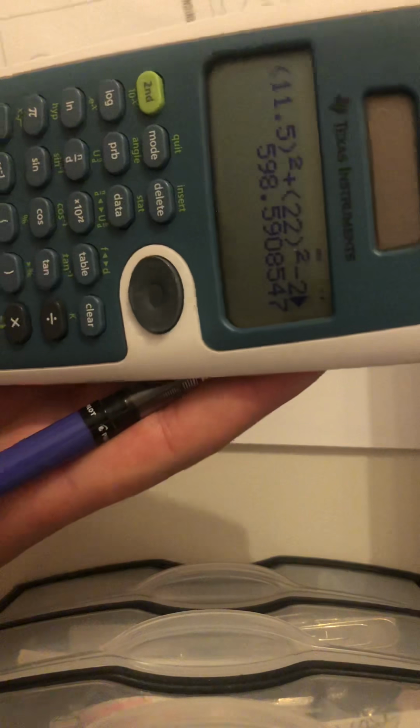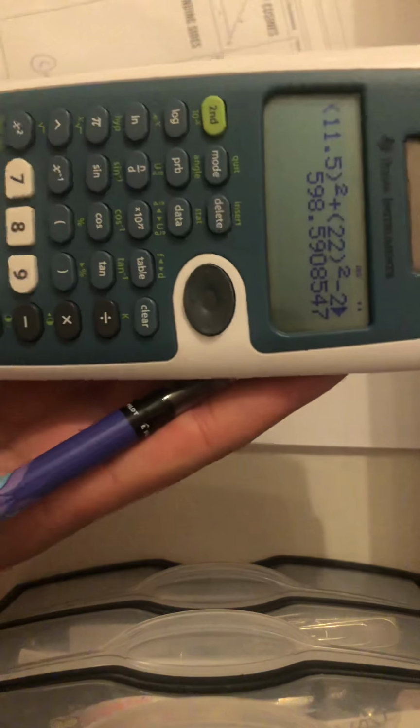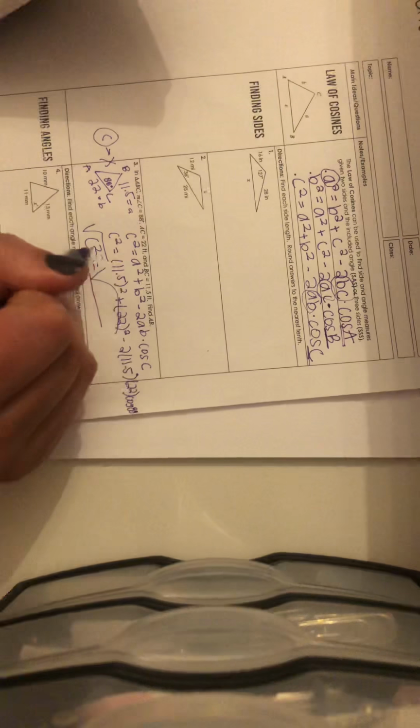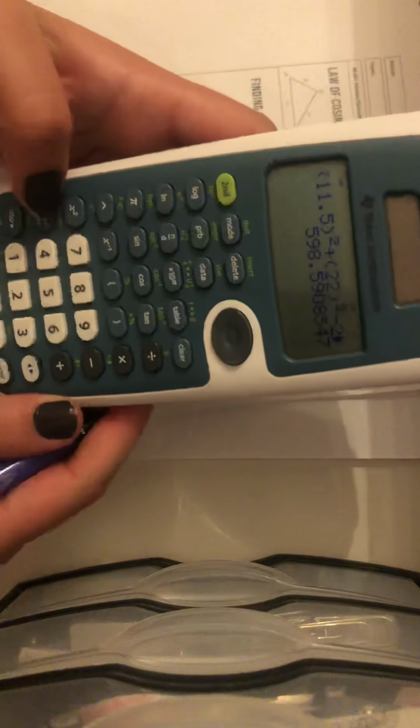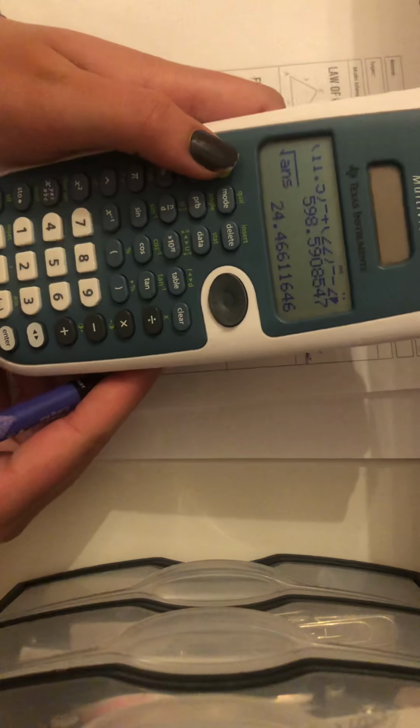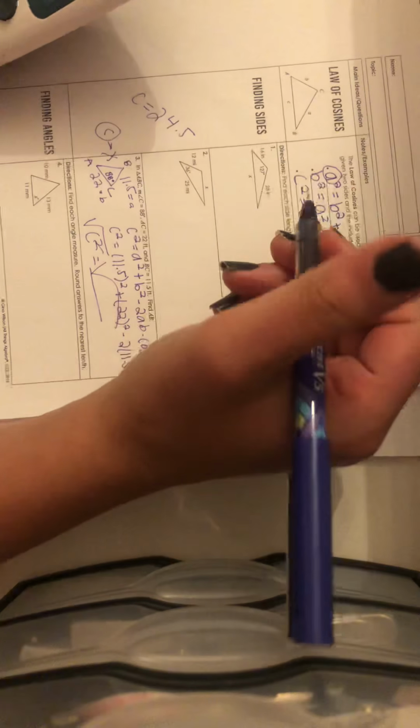Which you should get the number 598.59 and some numbers. Remember, we're solving for c, so we're going to have to square root it. So when we square root this number, we should get 24.5 feet, because that's the units they're using. Give you a second to copy that down.